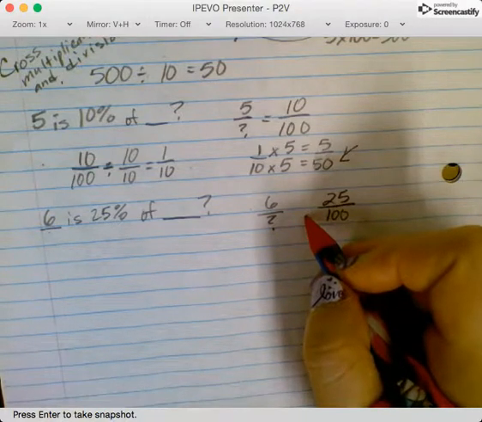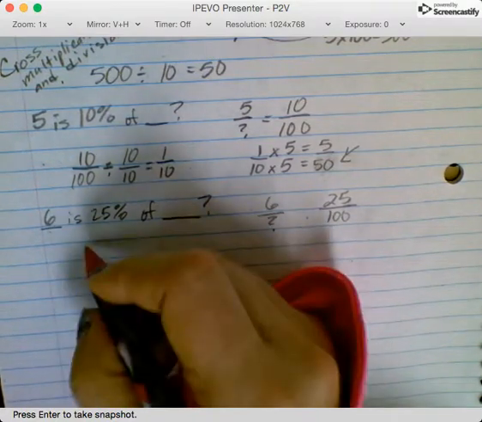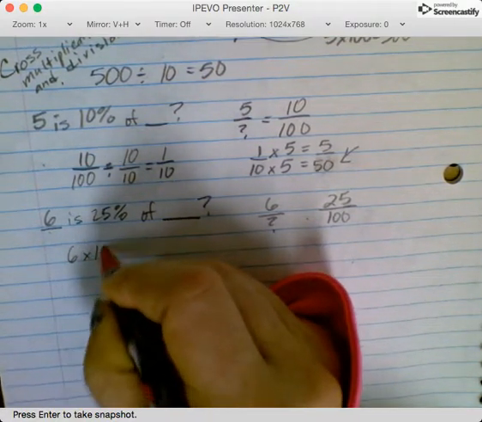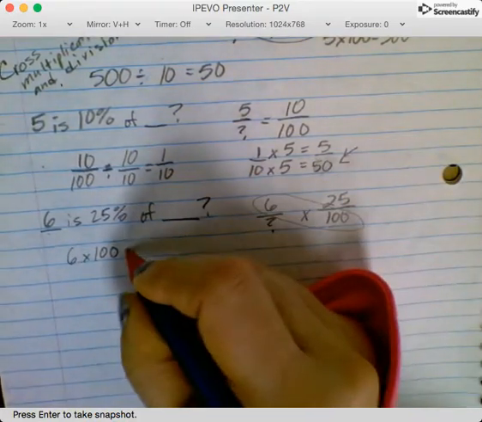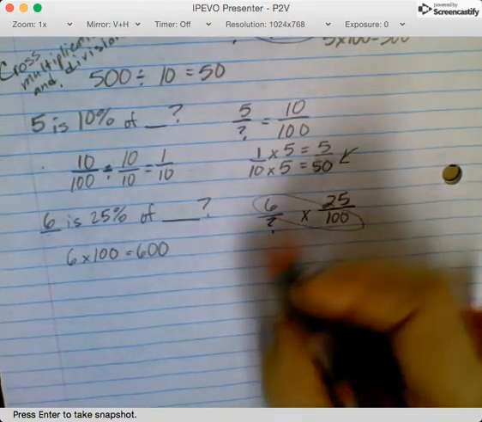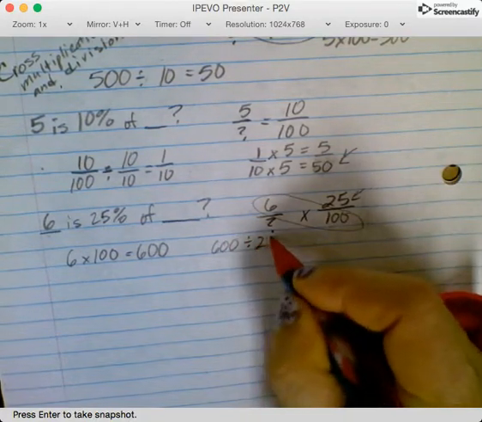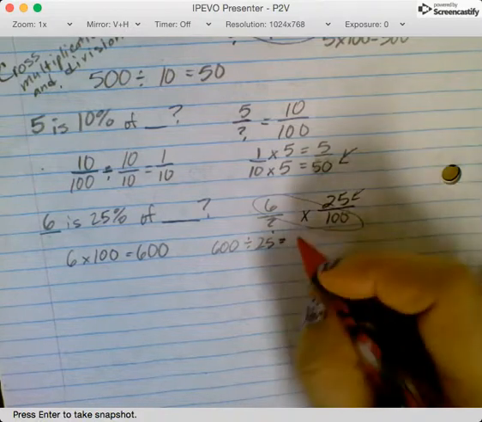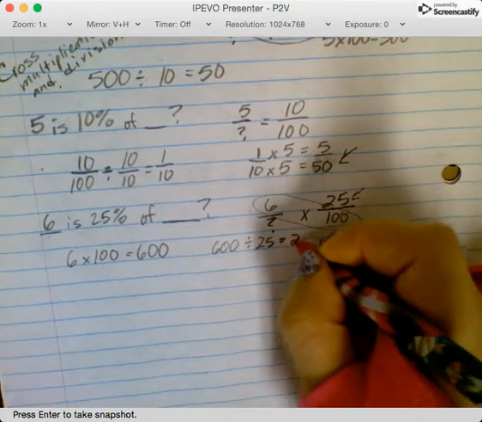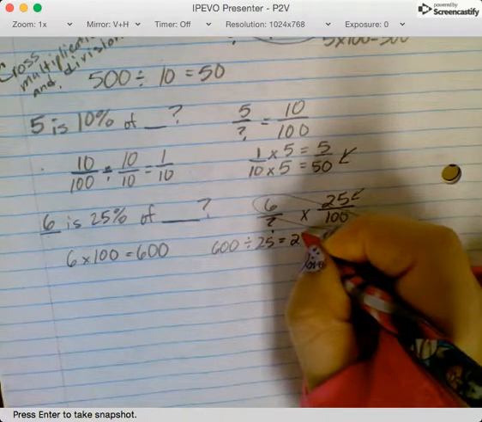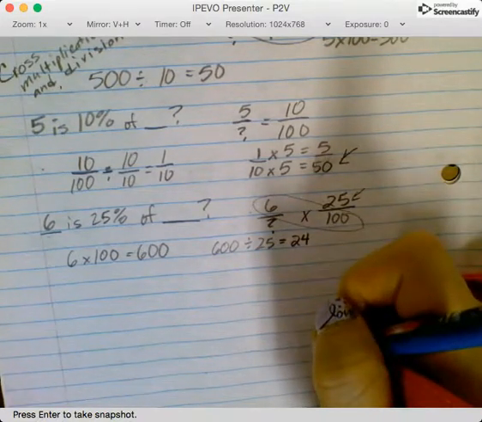So actually, let's just use cross multiplication and division. With the cross multiplication, I would do my 6 times 100, which is 600. And then I would divide the answer by 25, and that equals 24. So that should be 6 out of 24.